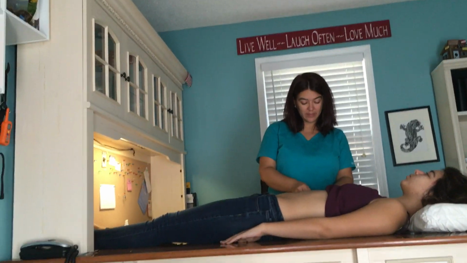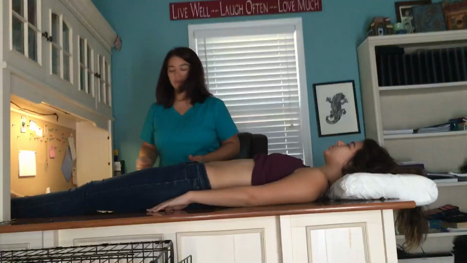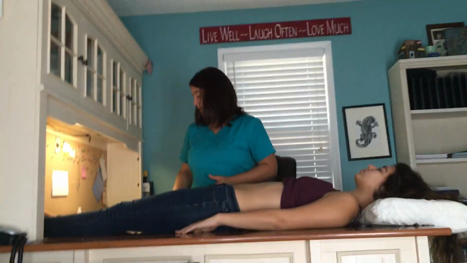For females, the average ranges about 7 centimeters. It looks like Miss Tucker's is about 5.5. She is only 17, so I would say that would be fairly normal. She's maybe not done growing yet.